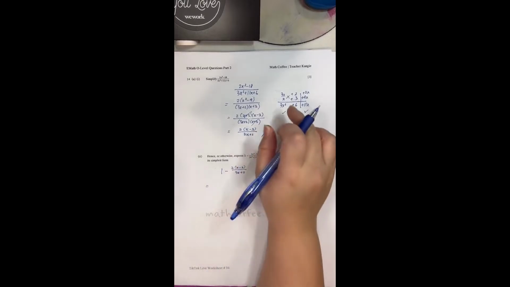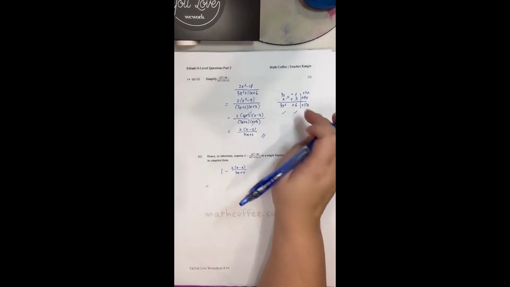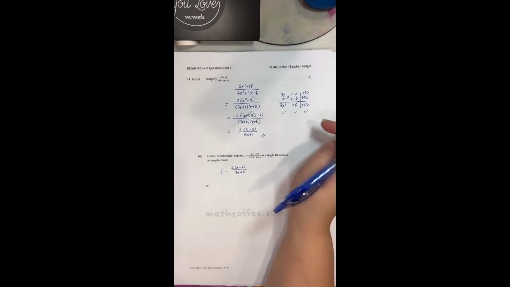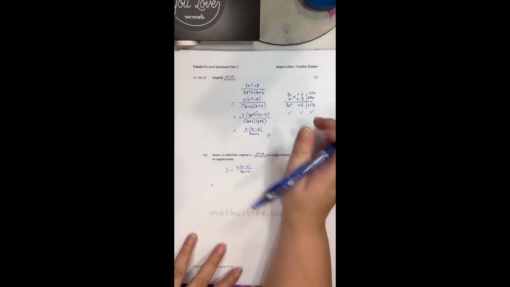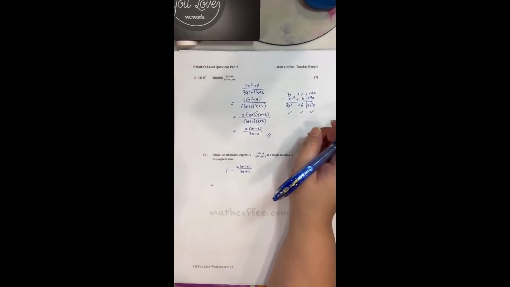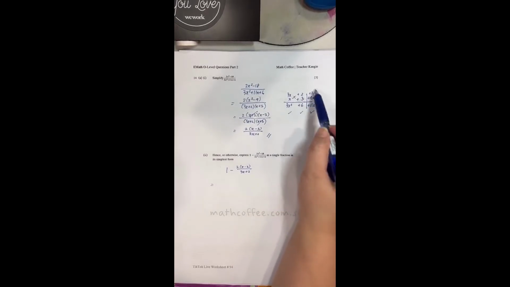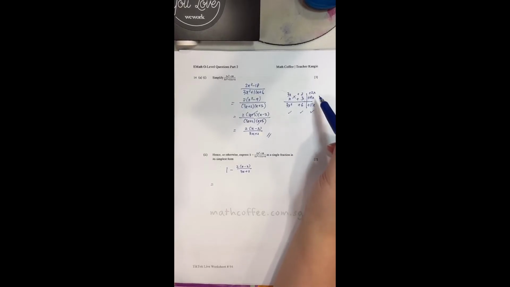During the exam, I feel that for O-level, just do the working. Don't give them any reason to deduct your marks. Okay? For the cross method, of course, during our normal practice on our own, if you're lazy and don't want to write the cross method, it's fine. But during the national exam, do the working.